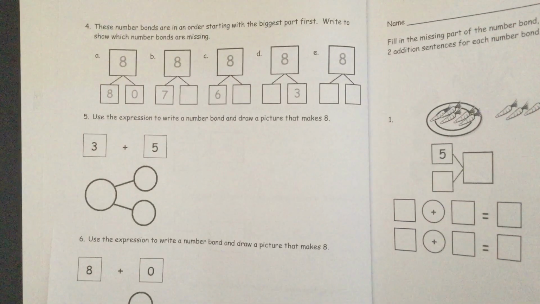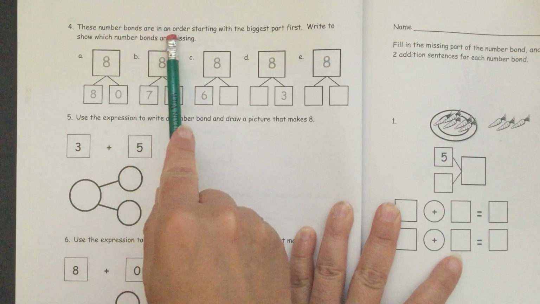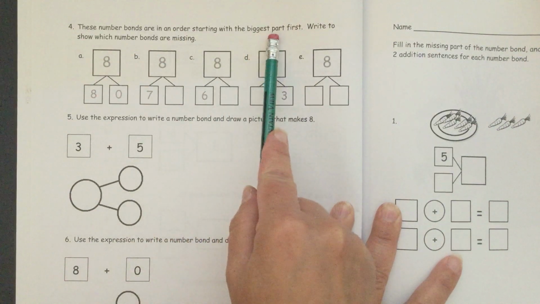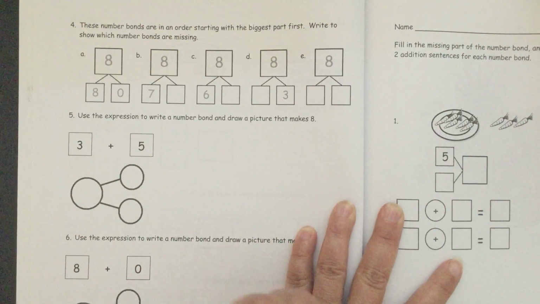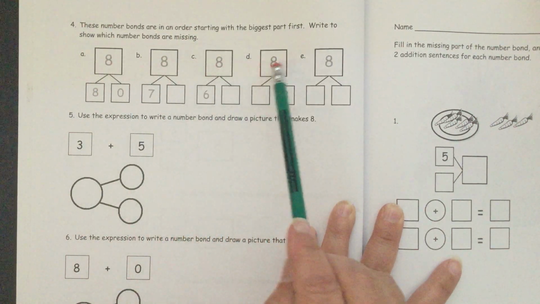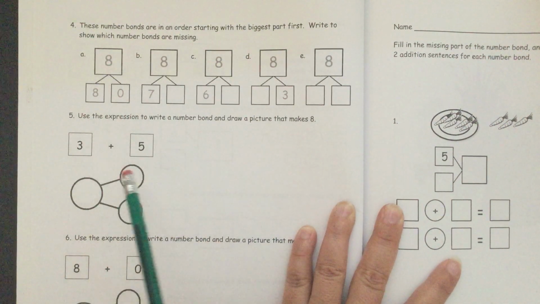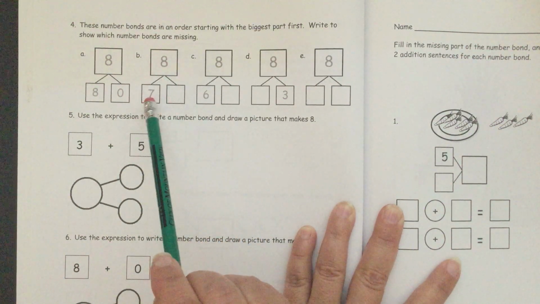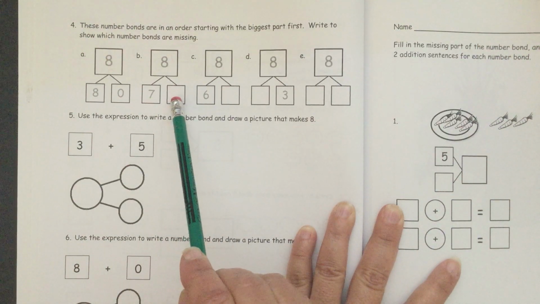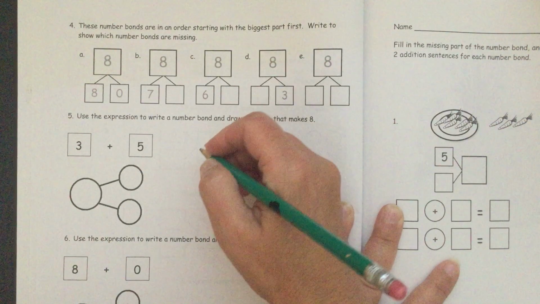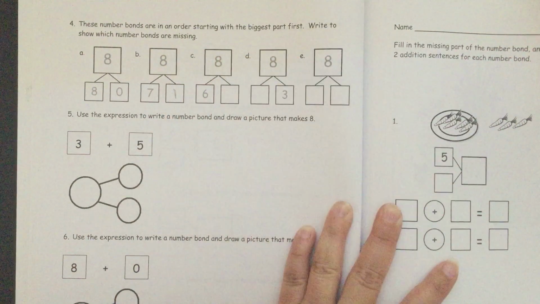Okay, they have some number bonds here for us. Let's read our directions. These number bonds are in order, starting with the biggest part first. Write to show which number bonds are missing. Okay, so you can see they all equal 8. The first one, they have 8 plus 0 equals 8. Then we have 8 equals 7 plus how many more would equal 8? Okay, if you think 7 in your head, 1 more. So then you'll put 1 in that spot.